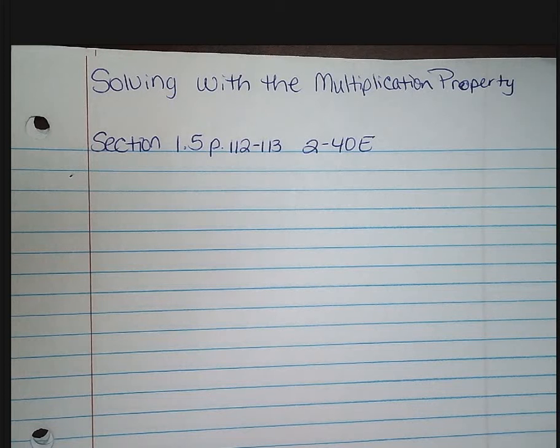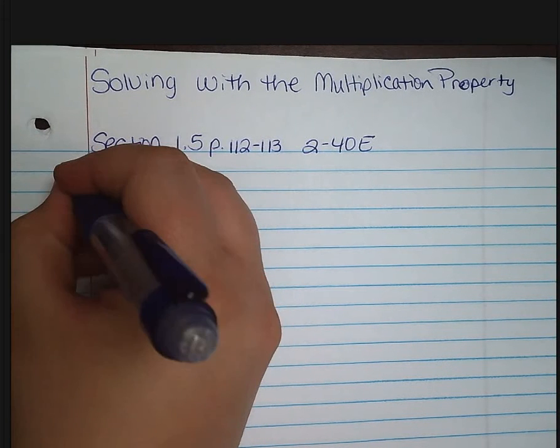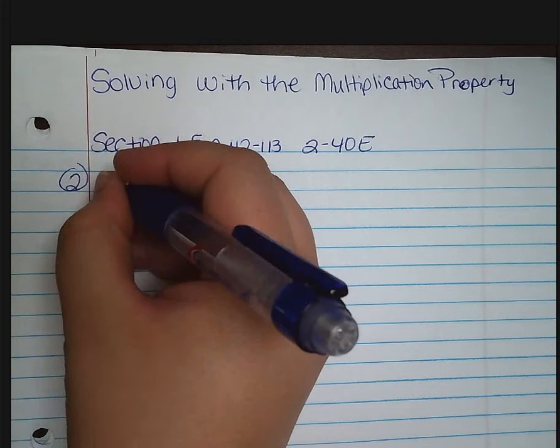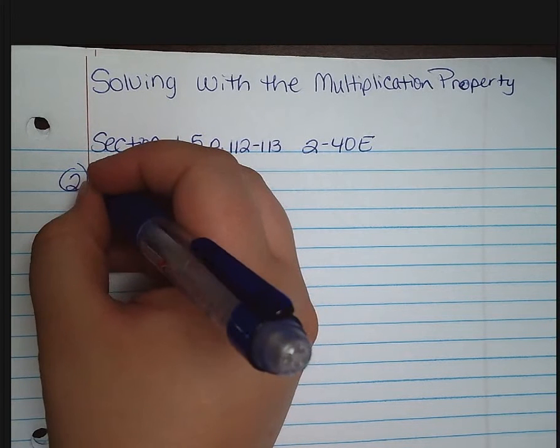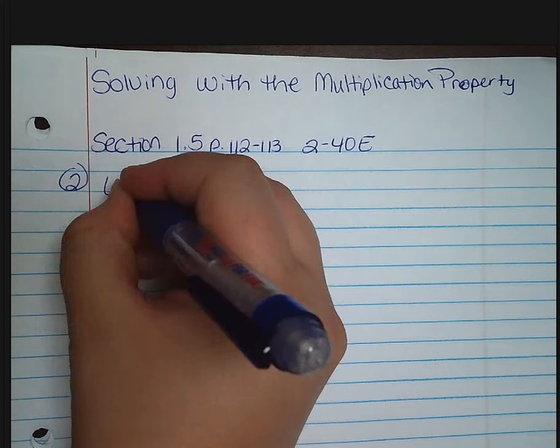How to solve equations with the multiplication property. In the last section we learned how to use the addition property, and so now we're going to learn about multiplication. So we're still going to solve these equations in the same way as we were using the addition property, by following the rule that you do the opposite that's being done to x.